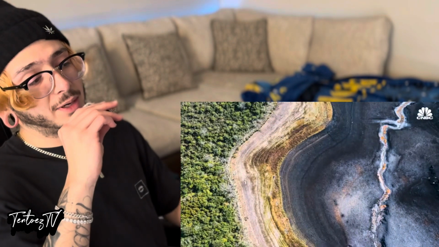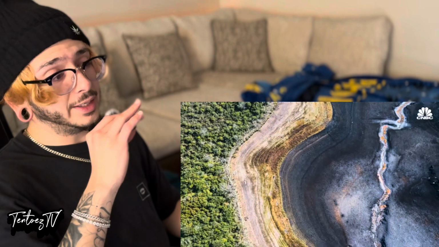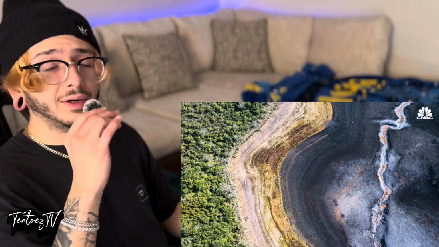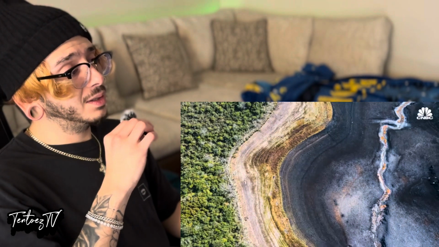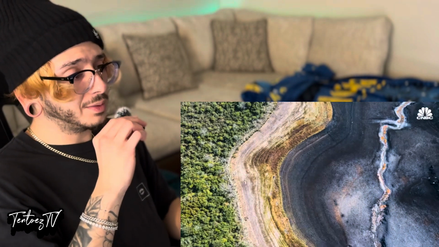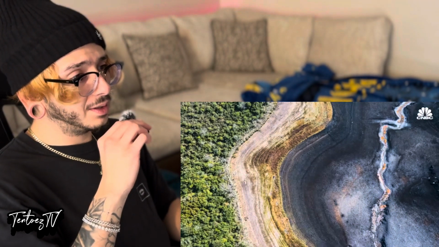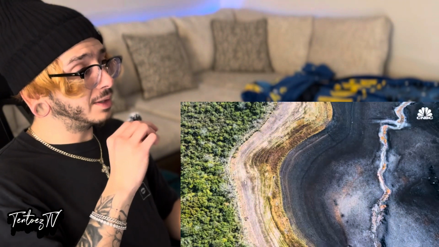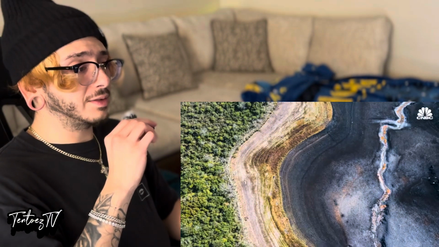See, look at, watch. I'm gonna pause it right here. Look at that. Look at how much water is gone from there. Like, y'all see all the erosion? Look at how much water was gone from there. That looks wild though. It looks like it's fire or something.